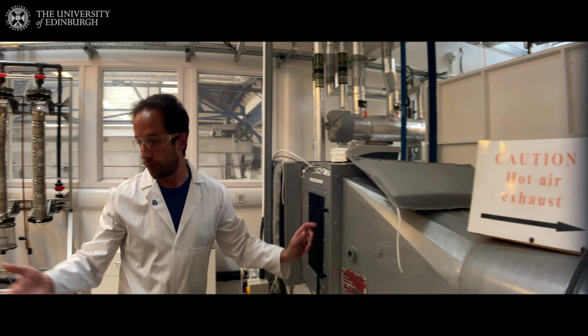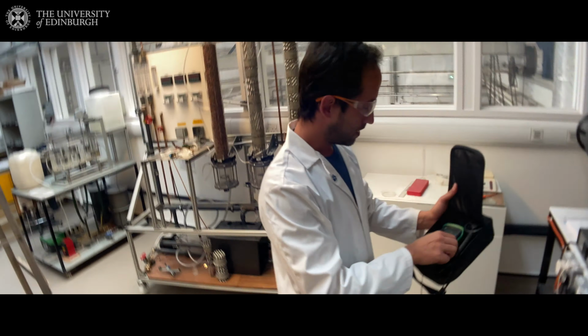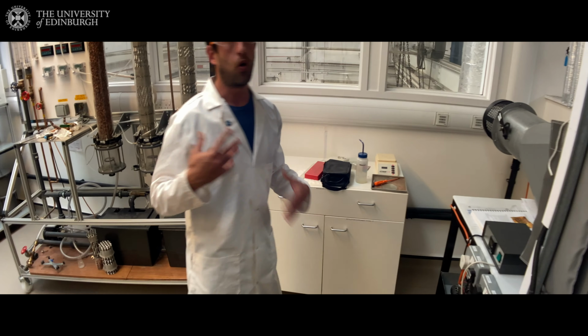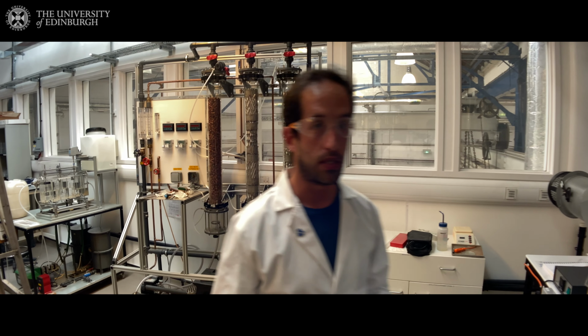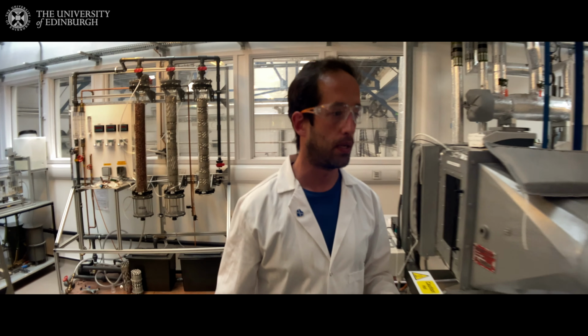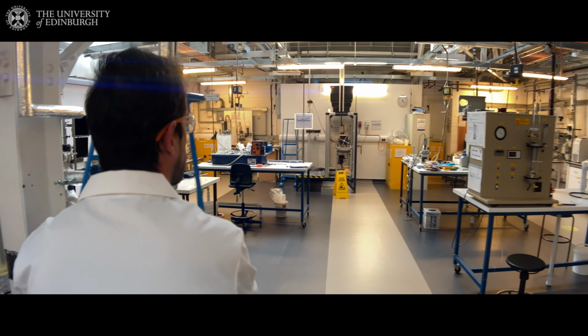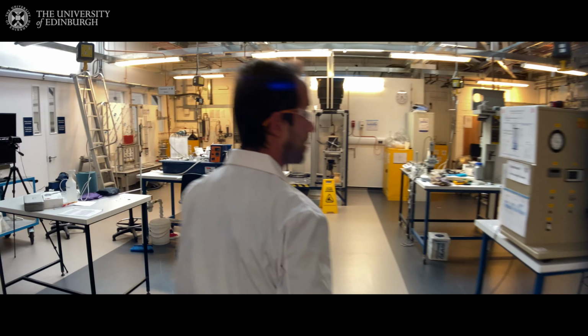We have different controllers here, so with this we can estimate the velocity of the air. All these parameters are necessary for us to calculate the different heat transfer performance and, more importantly, the drying performance of the equipment, which is essential to be able to design these processes at the industrial level. We move a little bit into another drying setup.